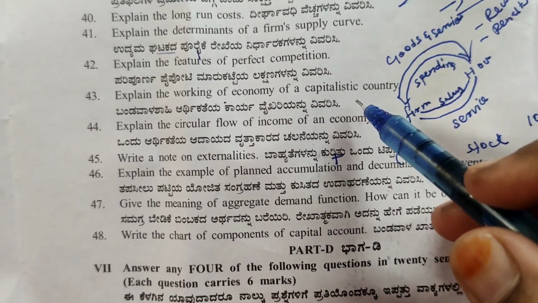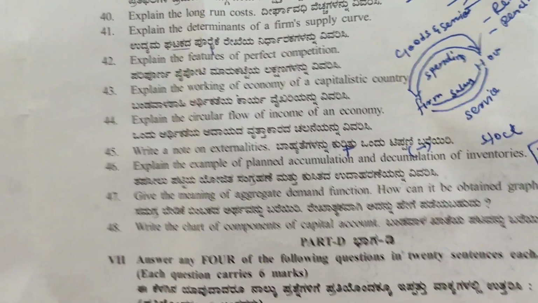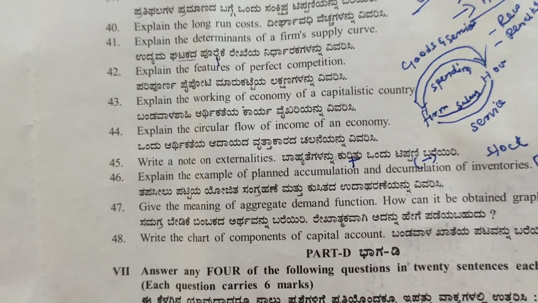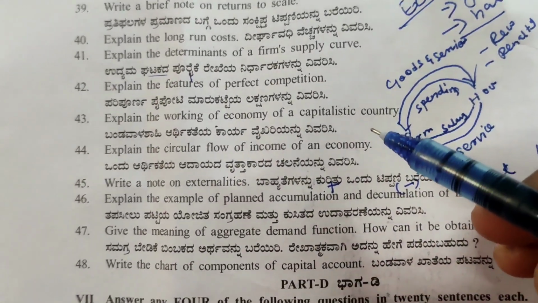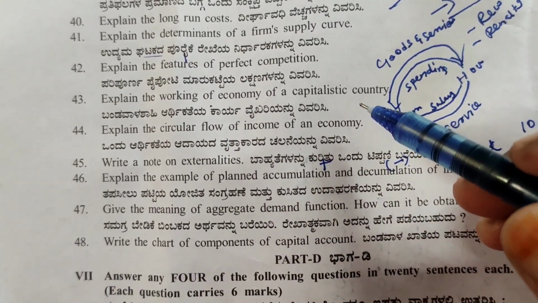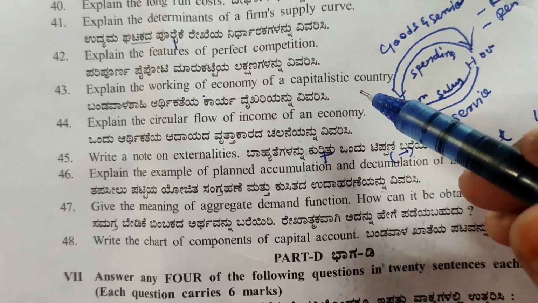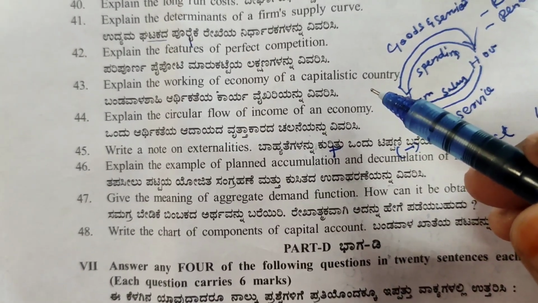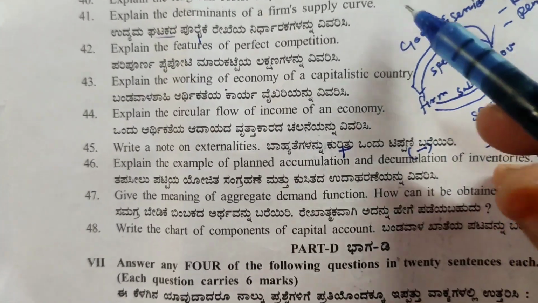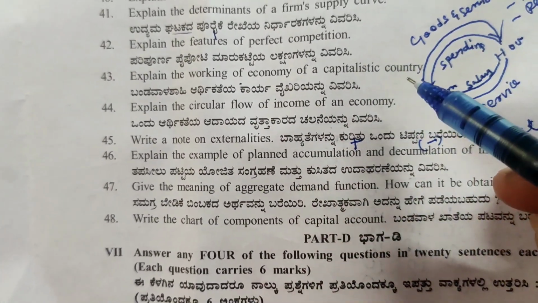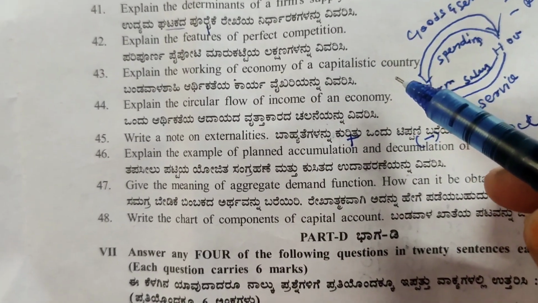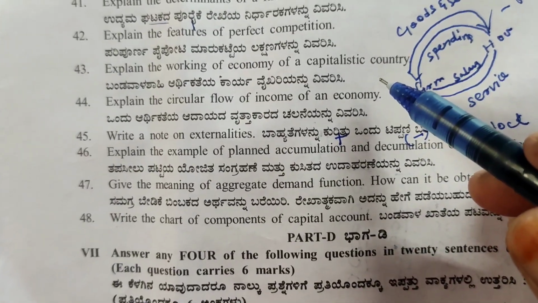Okay, this is the second point you need to write. The government intervention is very limited, and it runs as per the price and supply mechanism. Price, demand and supply mechanism, all the business, everything is being done. So this is considered the working of the capitalistic economy, and you have to give the example of USA, Singapore, Australia.